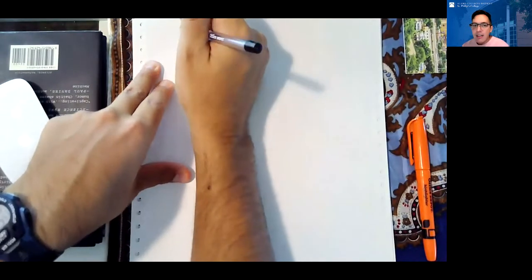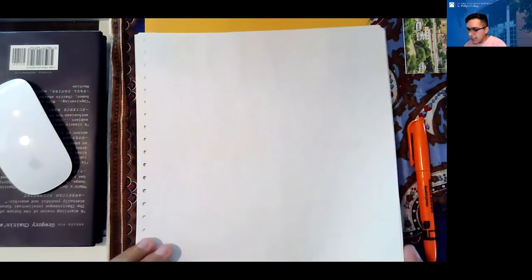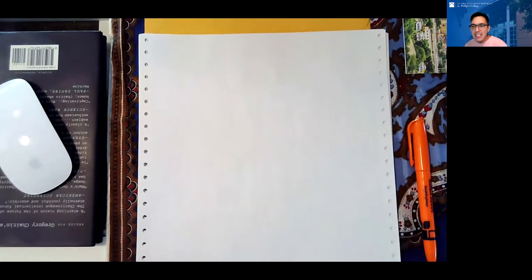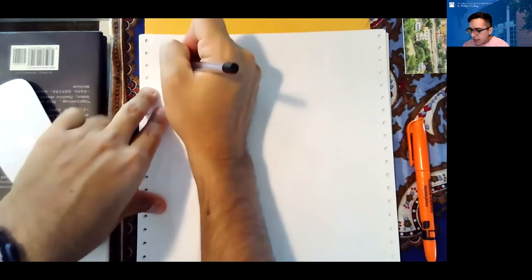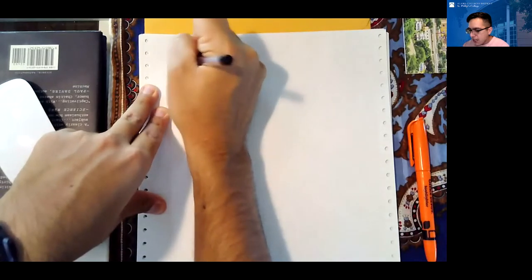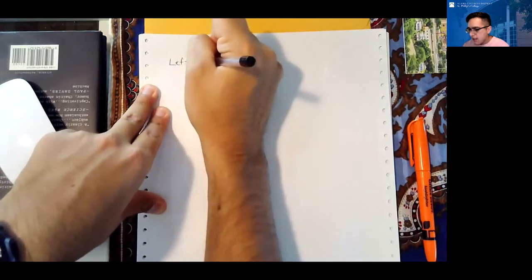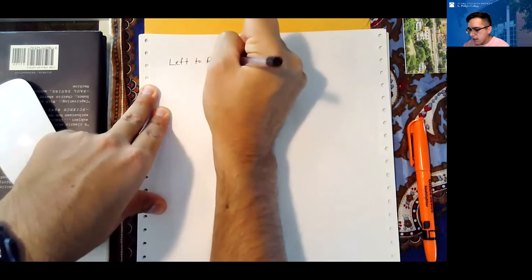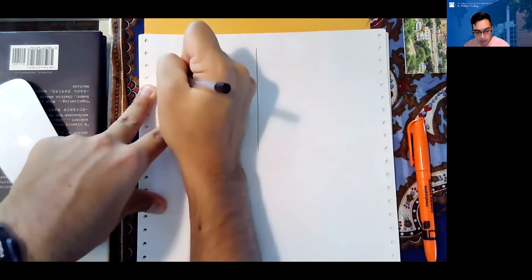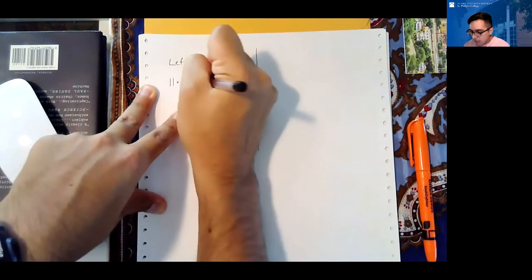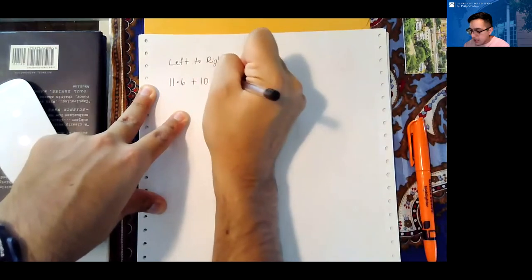So let's say that for whatever reason, we lived in a society and a culture where in mathematics, we did the operations in the order in which we read. We read from left to right. So if we just did left to right ordering, we would have 11 times 6 plus 10 times 19.